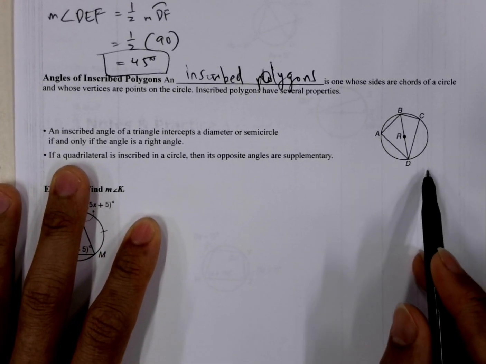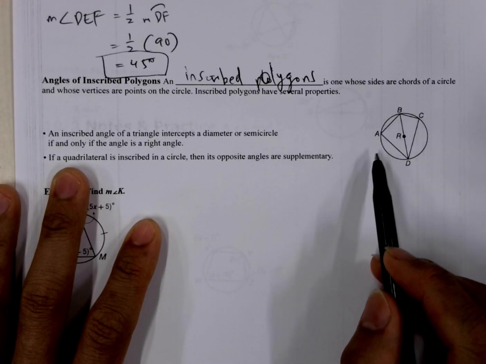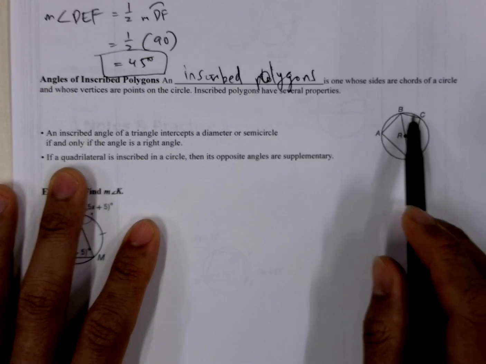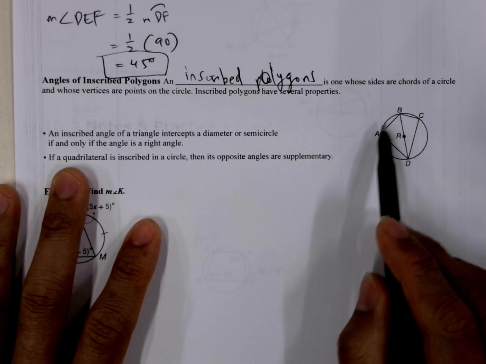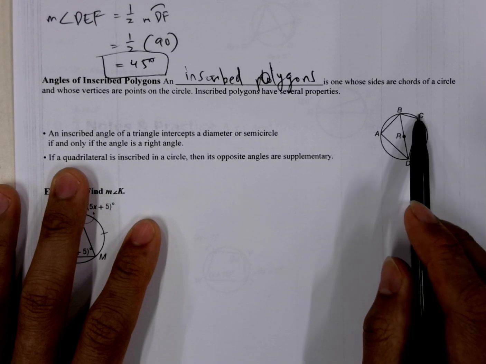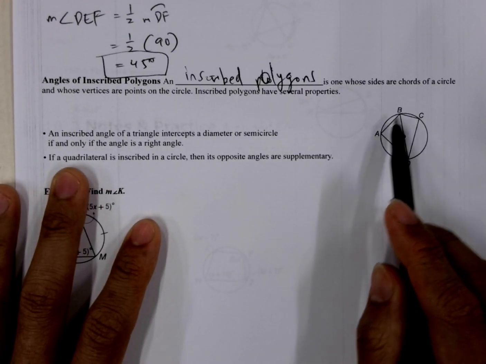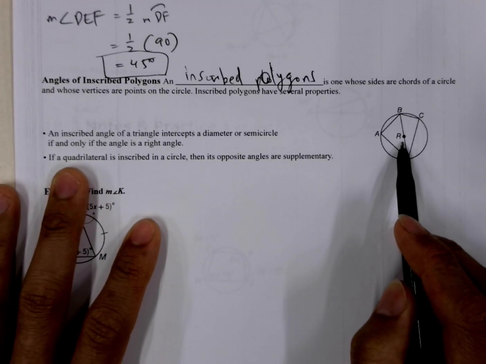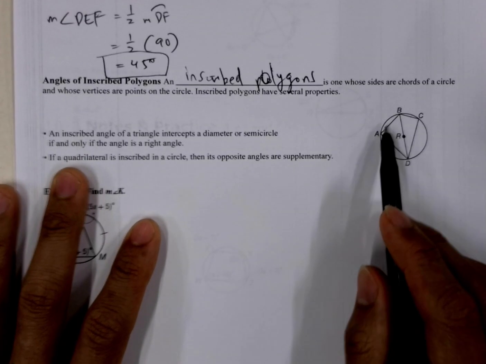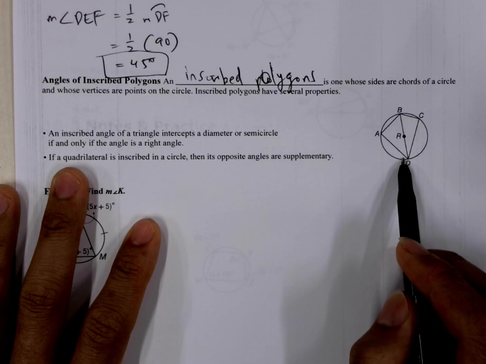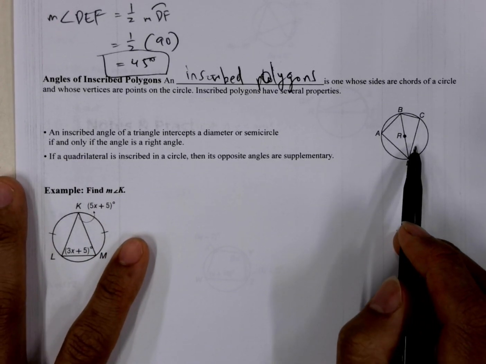So if we look at the circle here, we can see the inscribed polygon is made up of chords on the circle. AB is a chord, BC is a chord, CD is a chord, and AD is a chord. And so all of their endpoints lie on the circle R. So polygon ABCD is an inscribed polygon.